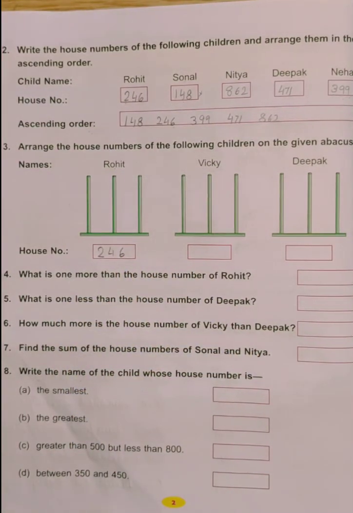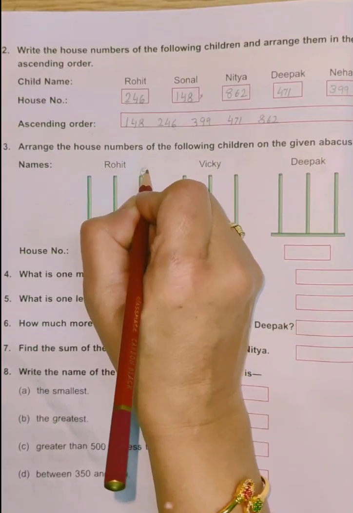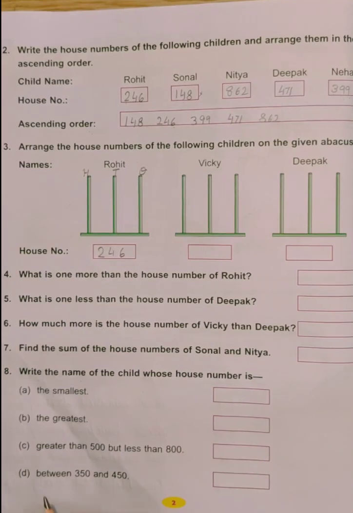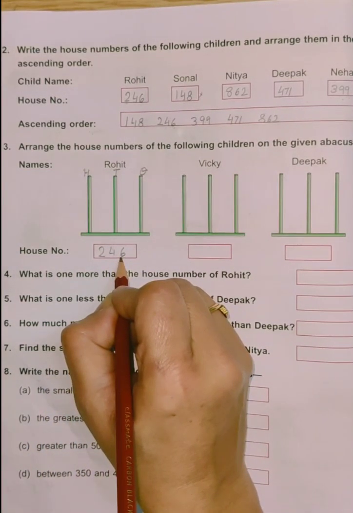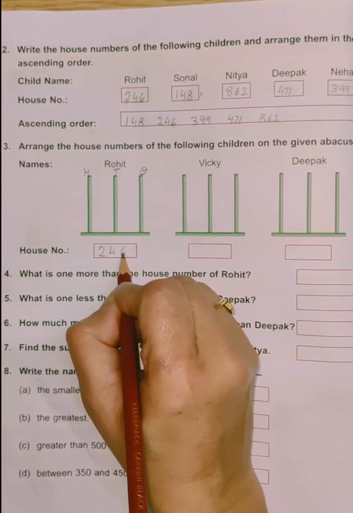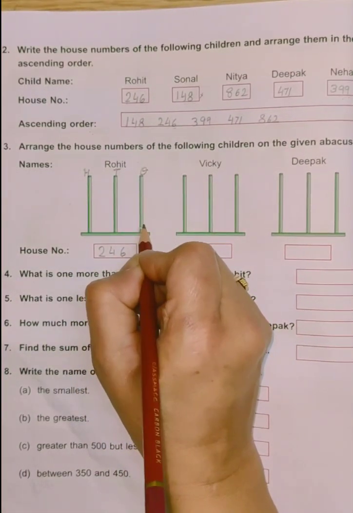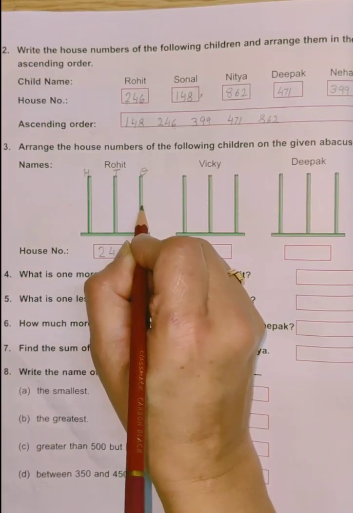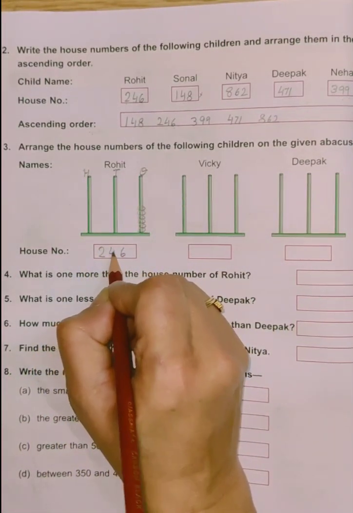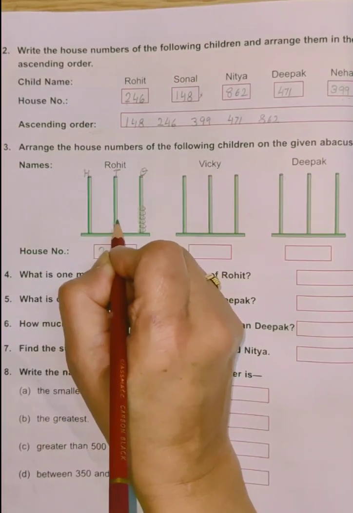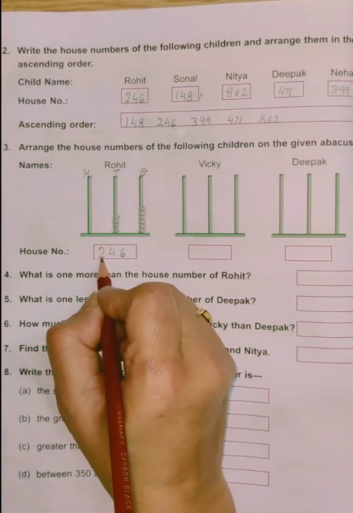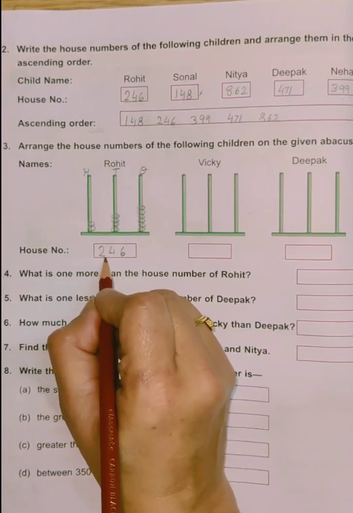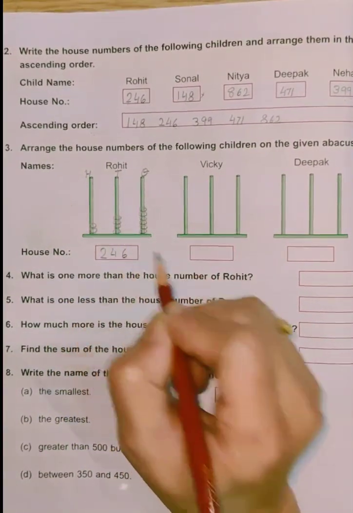Now let's quickly write the place values. This is ones, tens, hundreds. And to show the digits on the abacus, what do we have to do? We have to draw beads. So in the ones place, we'll be doing how many beads? 6 beads. 3, 4, 5, 6. In the tens place, 4. 1, 2, 3 and 4. And in the hundreds place, 2 beads. So we show 246 on the abacus.